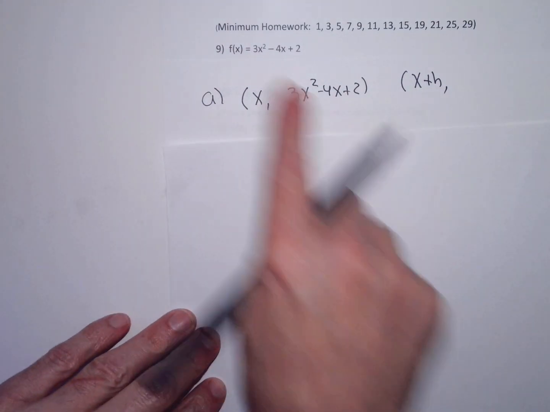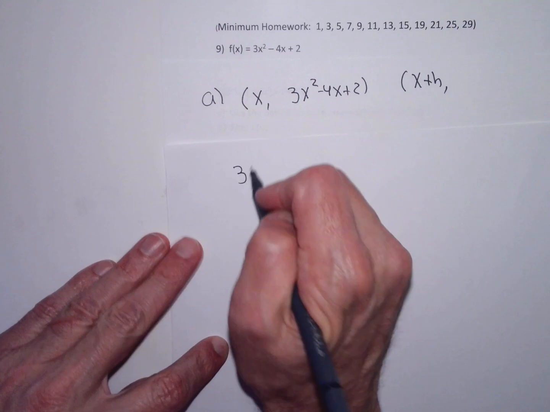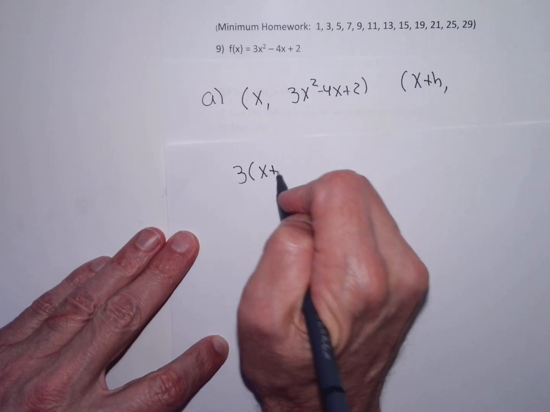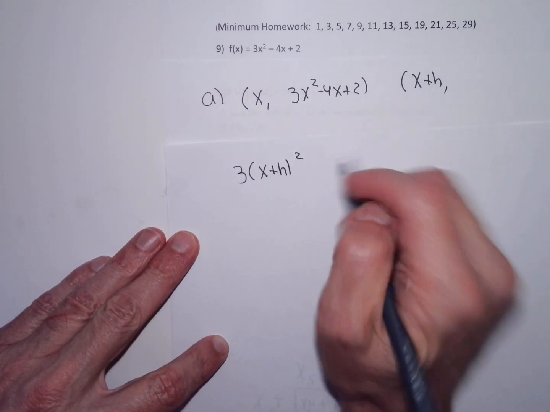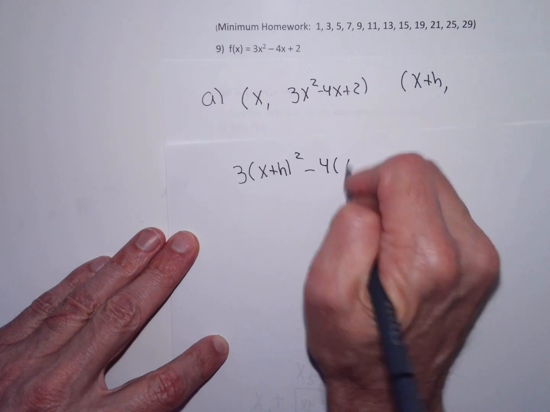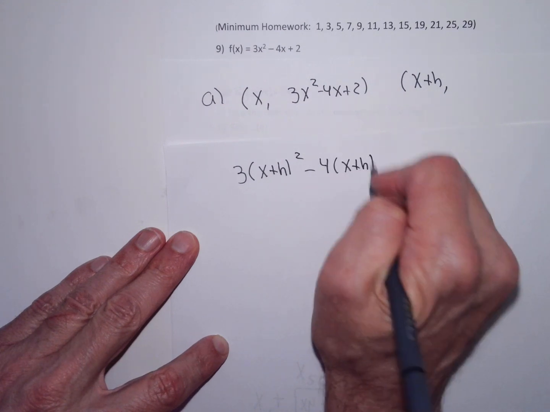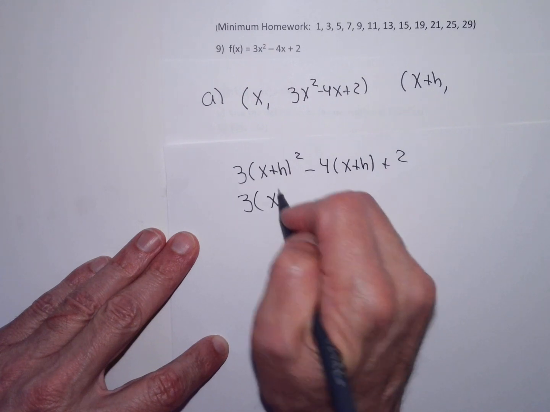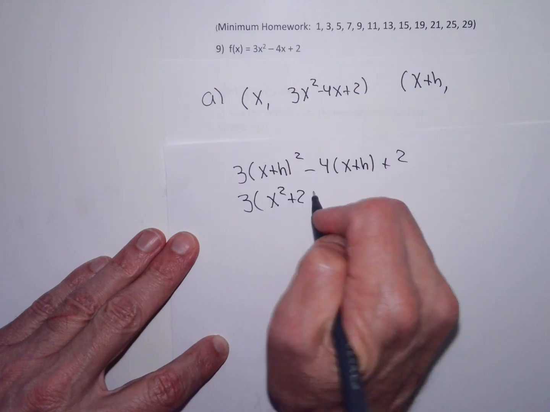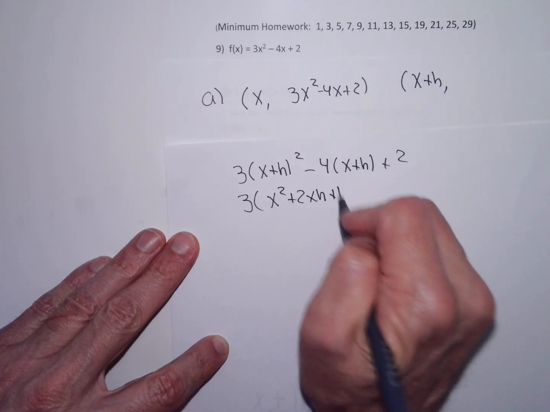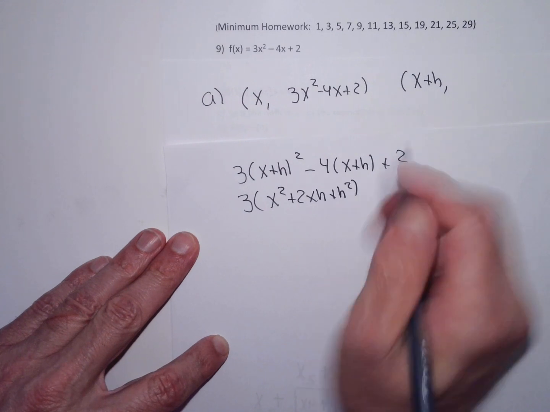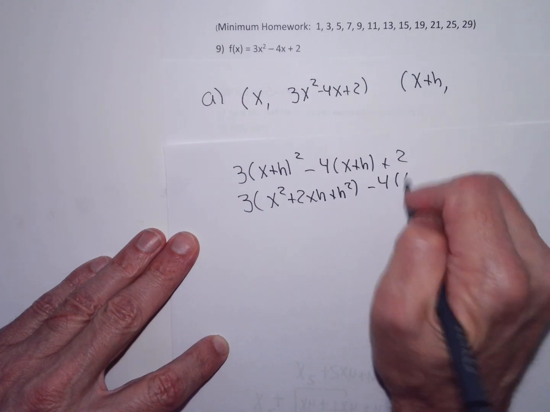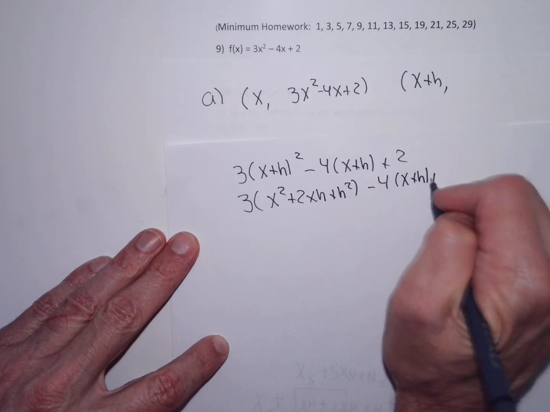To do that comma, I'm going to go 3 times x plus h squared minus 4 times x plus h plus 2. This is going to be 3 times x squared plus 2xh plus h squared minus 4 times x plus h plus 2.